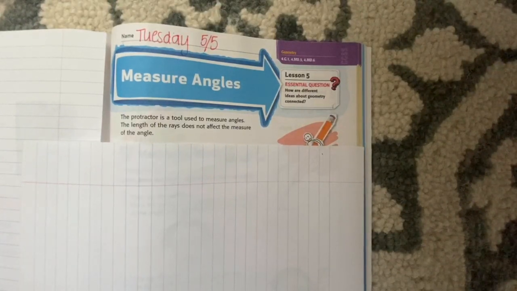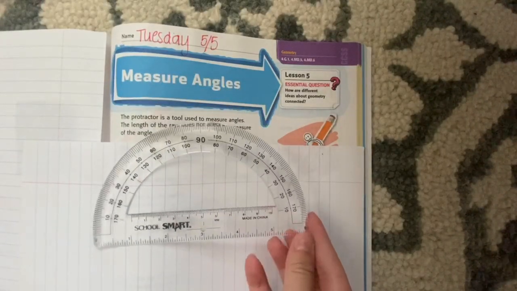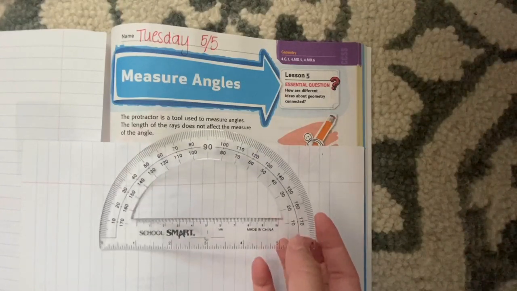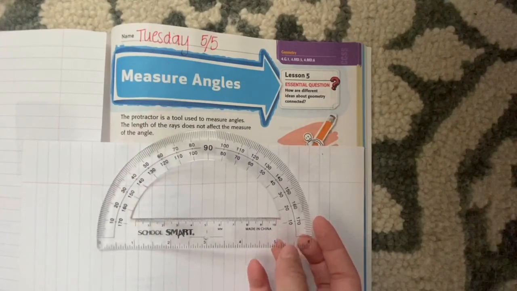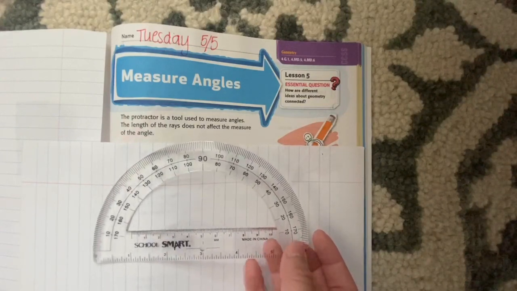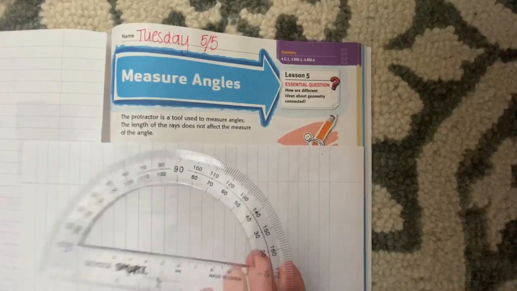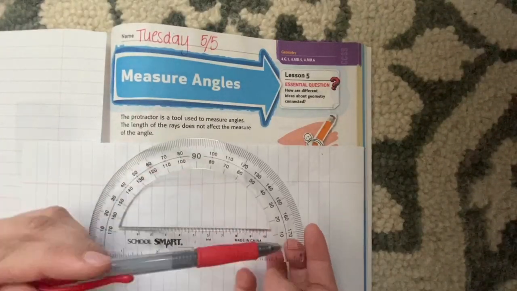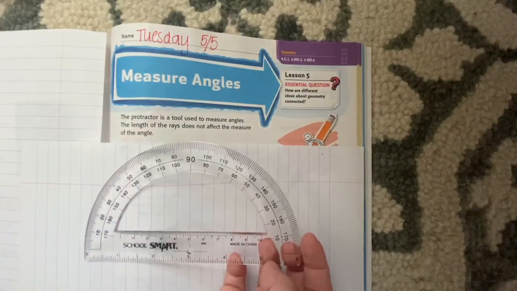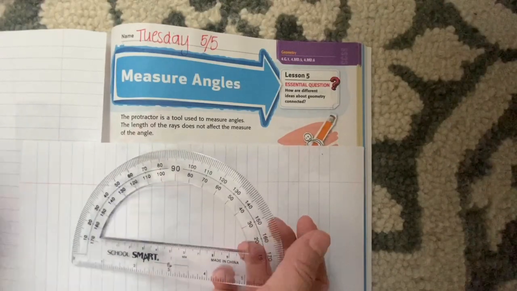All right, measure angles. You're gonna need a protractor for this. So if you don't have a protractor, I want you to pause this video and print out the online version of the protractor. I'll attach it to Monday's lessons and you'll be able to print it out and use it for these book pages. I like to use this clear one because it's easy to see. I'll show you what I mean by that in a minute, but a paper one definitely works.